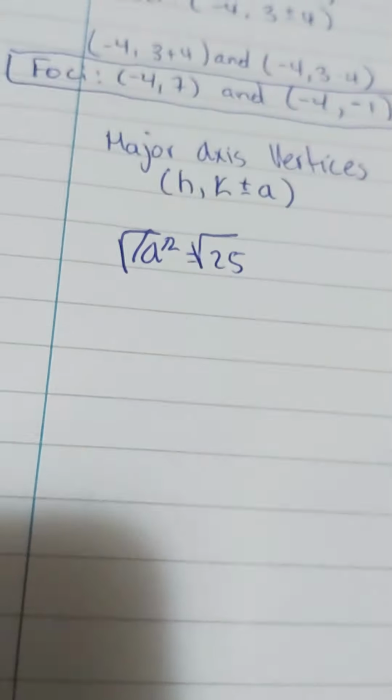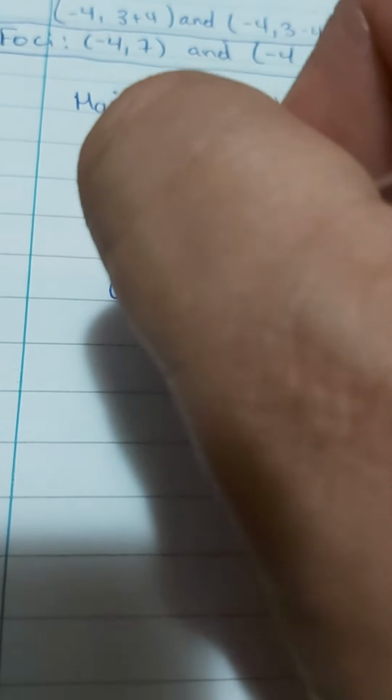Now we know h and k, and we know that a squared equals 25. That means a equals the square root of 25, so a equals 5.